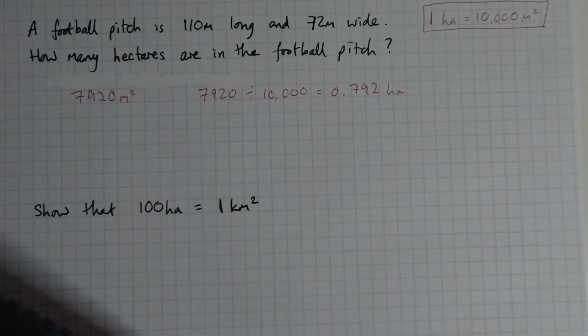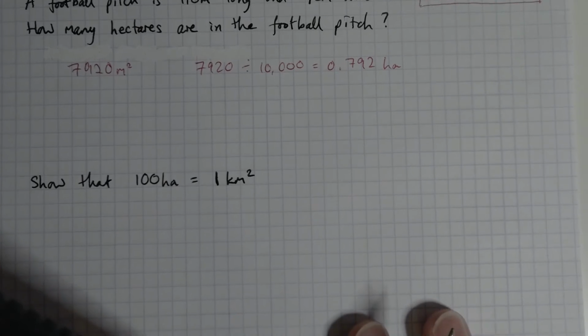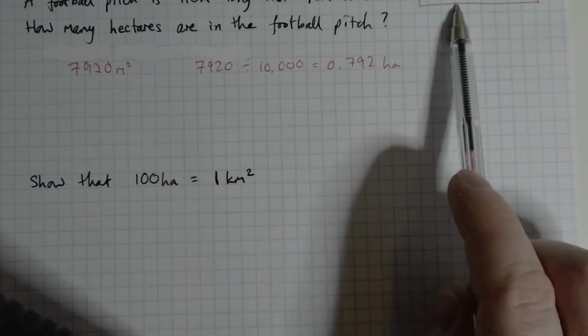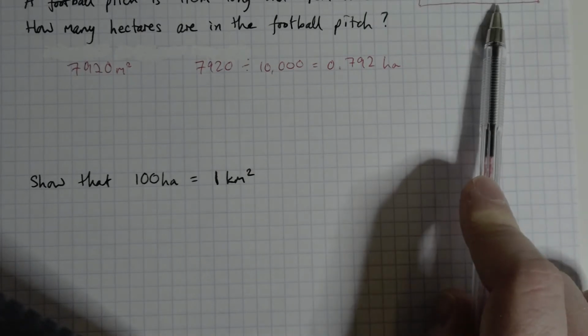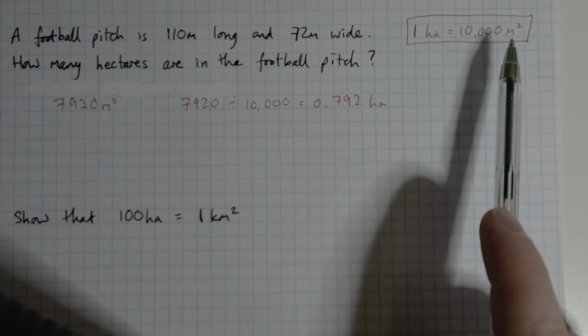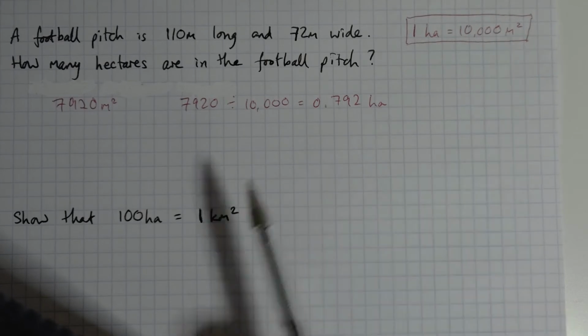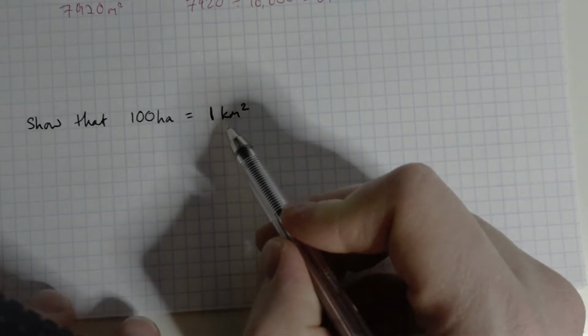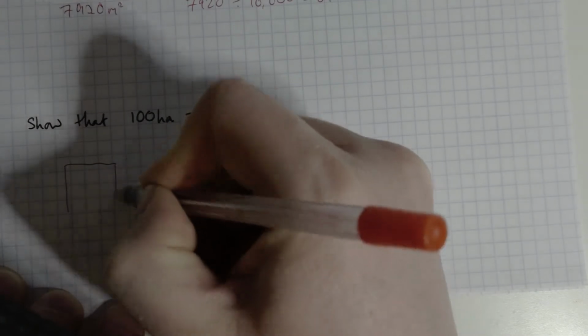What I have done is show that 100 hectares is 1 square kilometre. Well, I know this relationship up here, don't I? That 1 hectare is 10,000 square metres. So I probably ought to do square metres turned into square kilometres first of all. So I'll use the method that we learnt before, where I say, well, okay, got square kilometres and square metres, but the square kilometres are bigger. So this is a picture of a square kilometre.